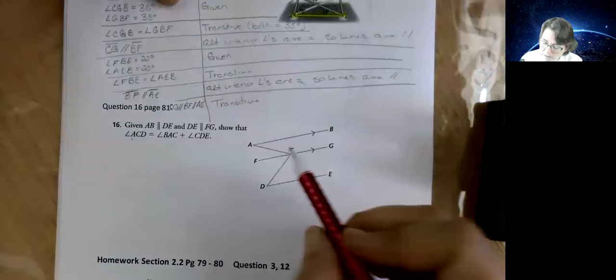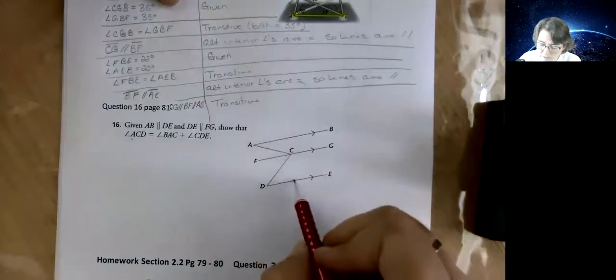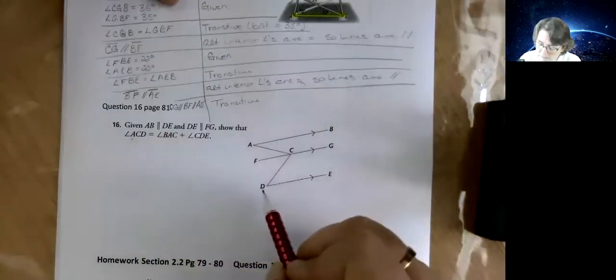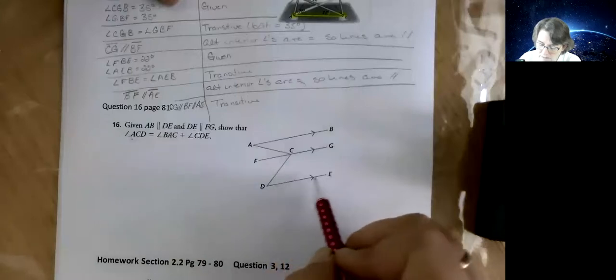All right, so we're given that AB and DE are parallel, so this one and this one are parallel. And DE is parallel to the middle one.